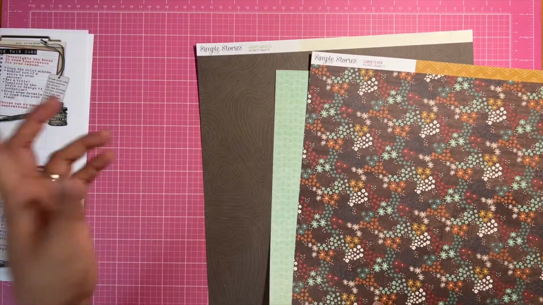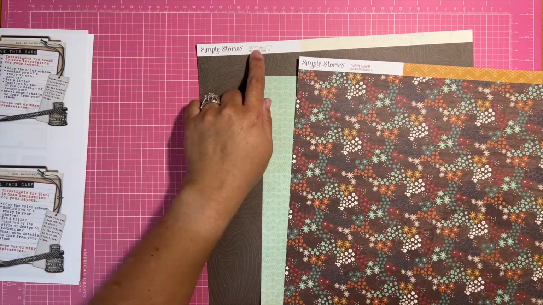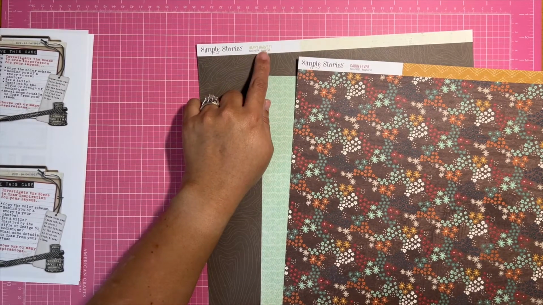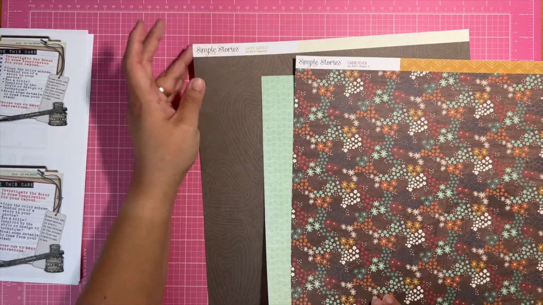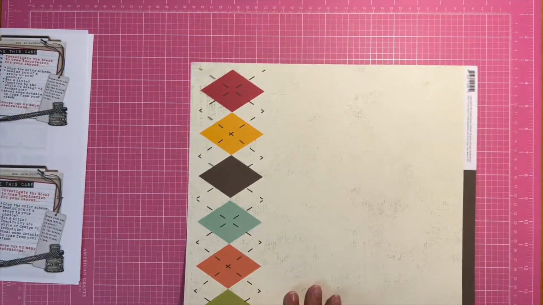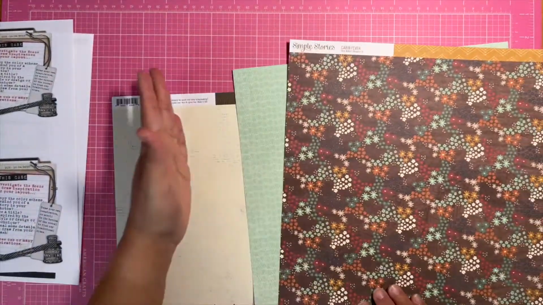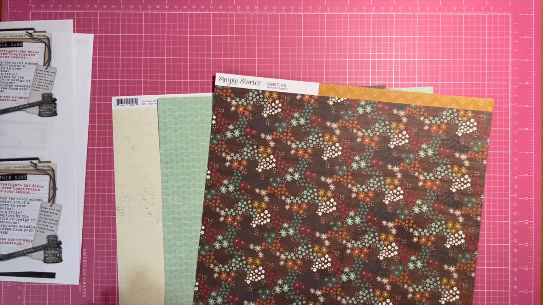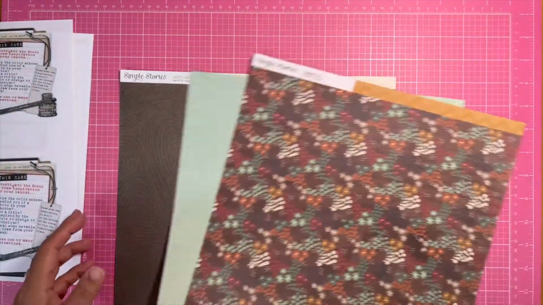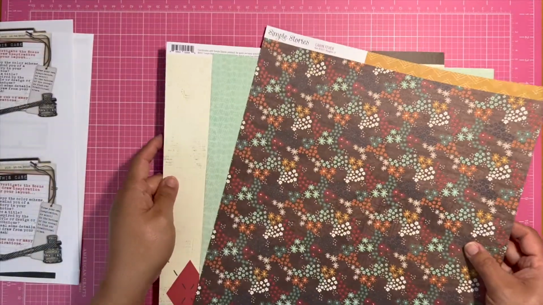And then this other one was also sitting in that folder with a whole bunch of paper I had to put away. It's by Simple Stories. It's called Happy Harvest, and it's called Happy Fall. And this is the B-side. So I may even be able to use like part of this. That would also go. So this one is relatively versatile, as you can see.